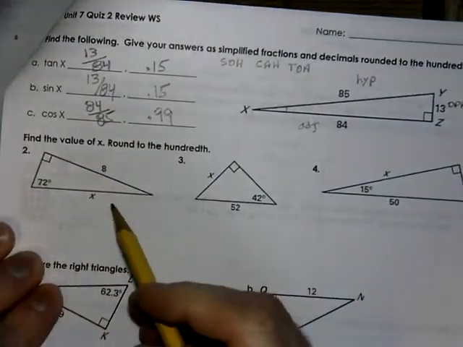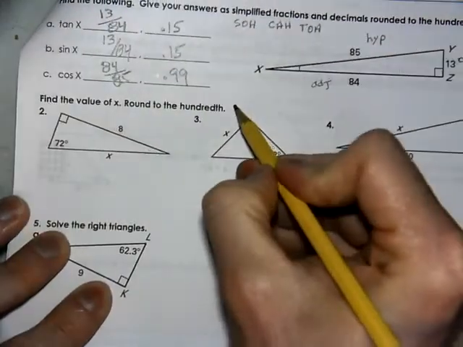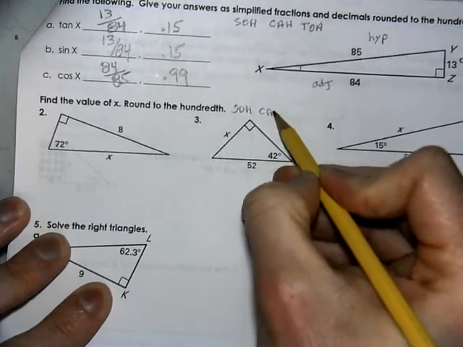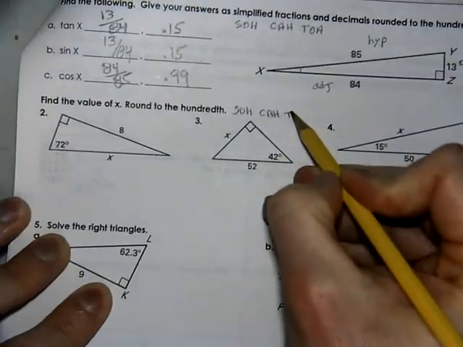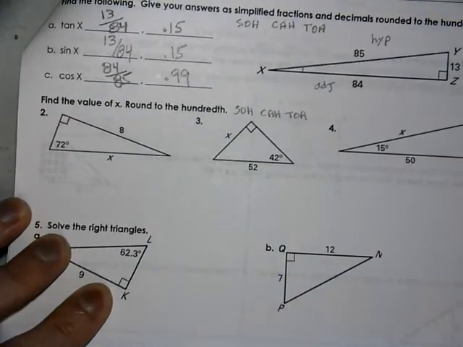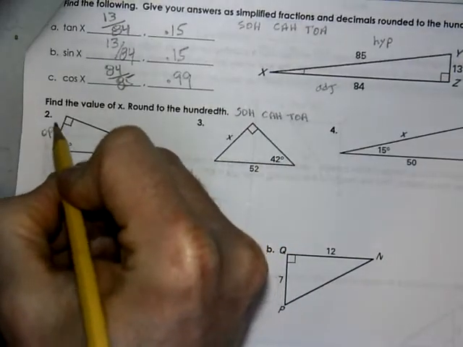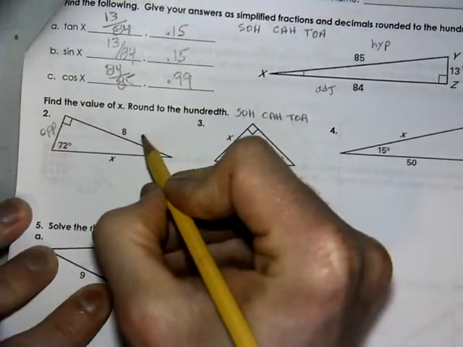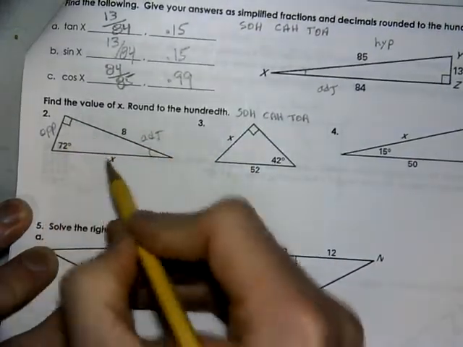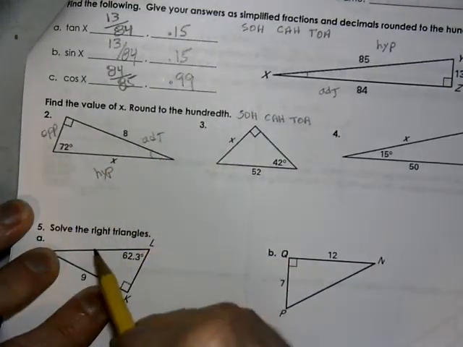To find the value of x, we're still going to use this phrase called SOHCAHTOA. SOHCAHTOA identifies that your opposite side, next to it is your adjacent side, it's a leg, don't forget, and across from the 90 is your hypotenuse.